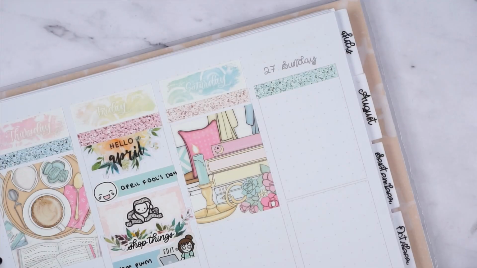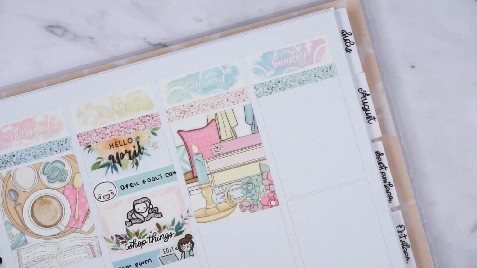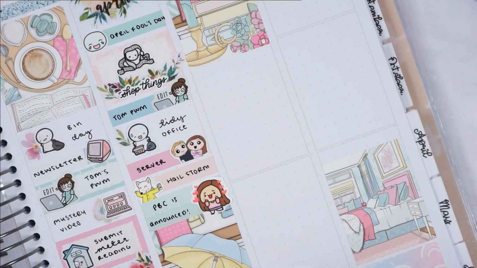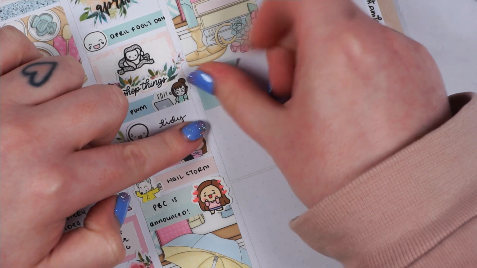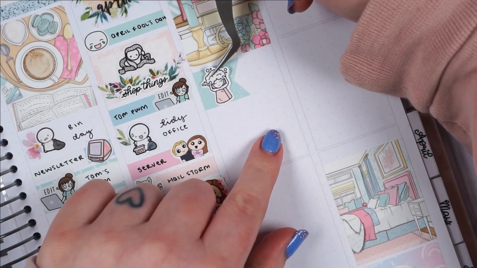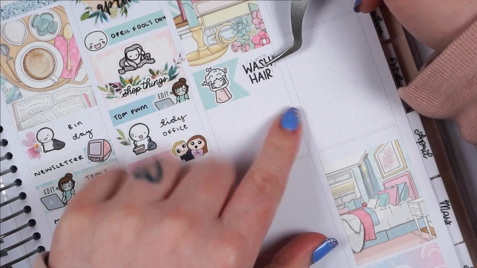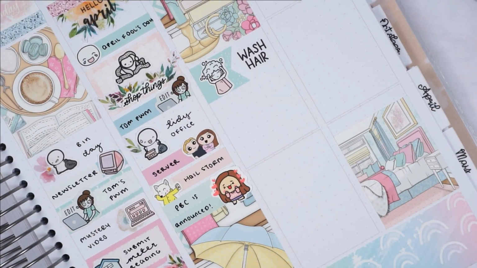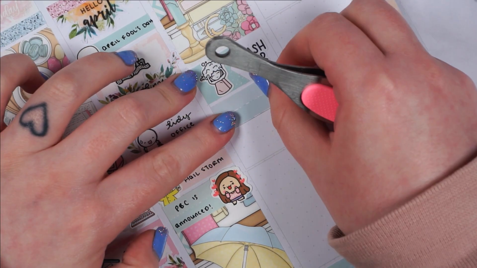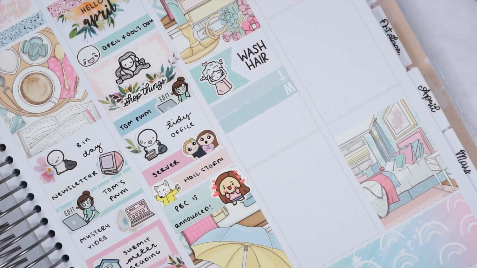Moving on to Saturday, first thing I did was I marked that I washed my hair, and I used one of the flags in the kit to do this. And that is a sticker from Stick with the Plan Co. I don't know why I forget that shop name all the time because I say it so much in the script. Wash hair is from my shop.